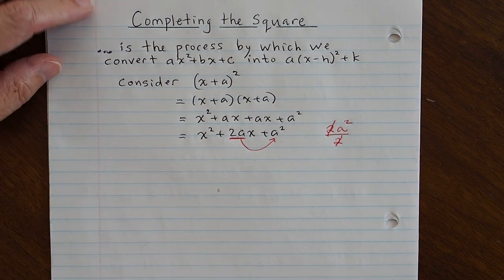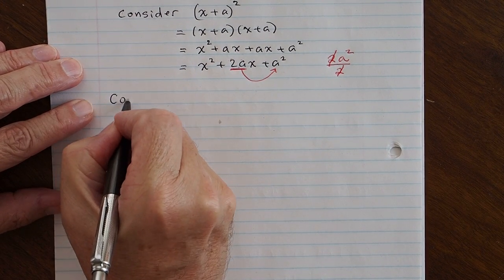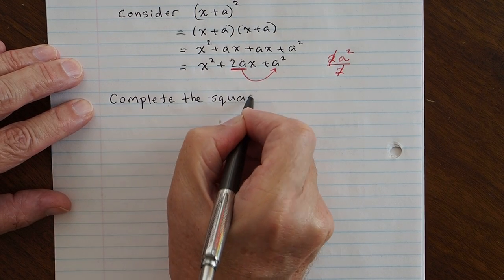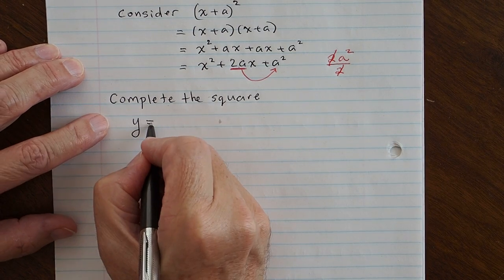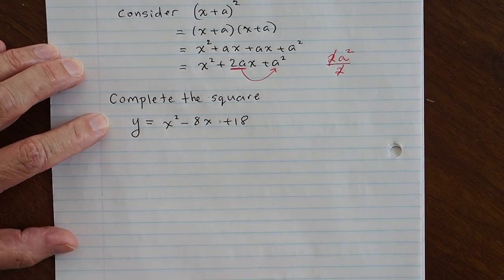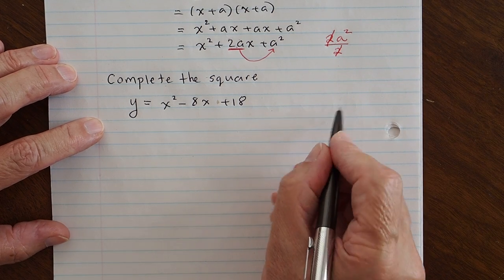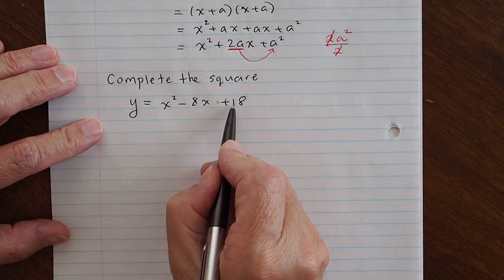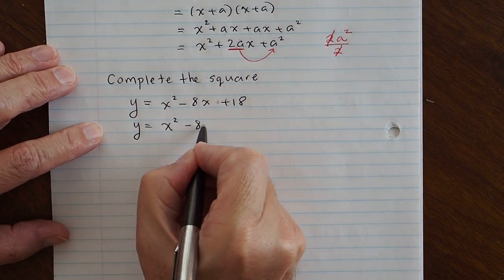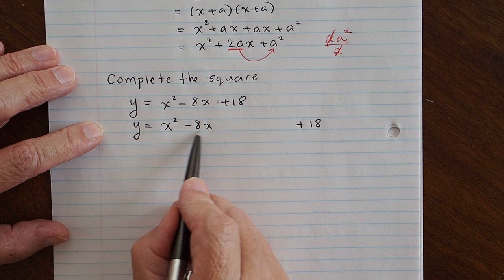So let's try completing the square on one of our sample questions. Complete the square. And the question is x squared minus 8x plus 18. Good advice for our first step in this case is to move the 18 way over to the right to create space to add new information between the second and third terms. So that would give us y equals x squared minus 8x, and then there's our 18 way over to the right. We wish to create a perfect square trinomial here.